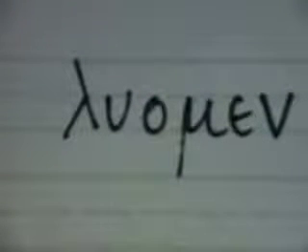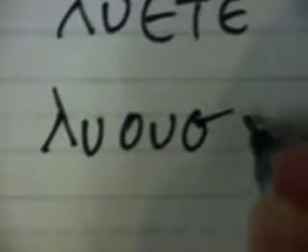For the plural, luomen. You can see that there. Luomen. Luete. And then lastly here, third person plural, luousi, sometimes with a movable nu.